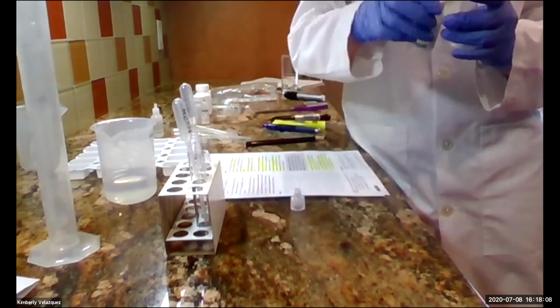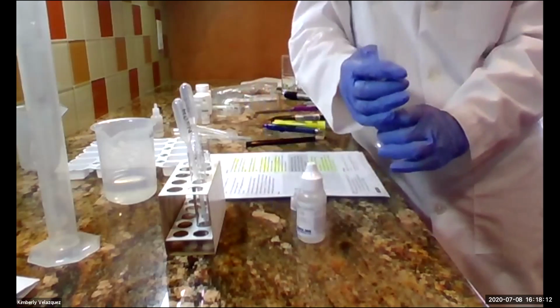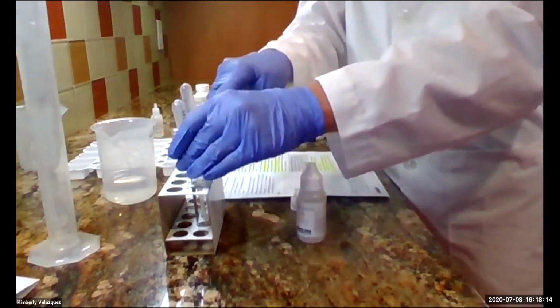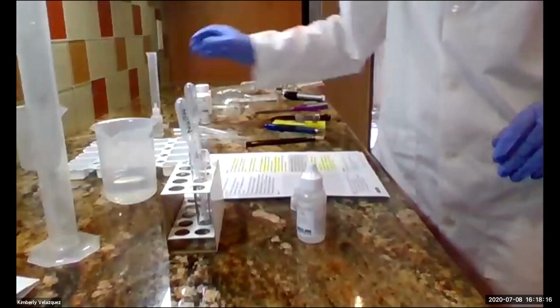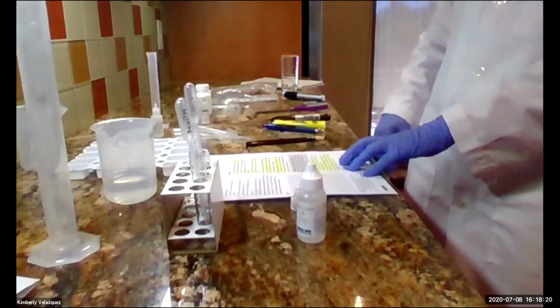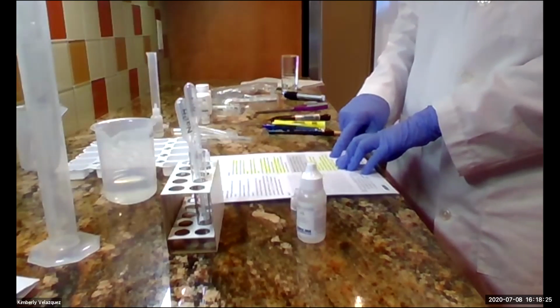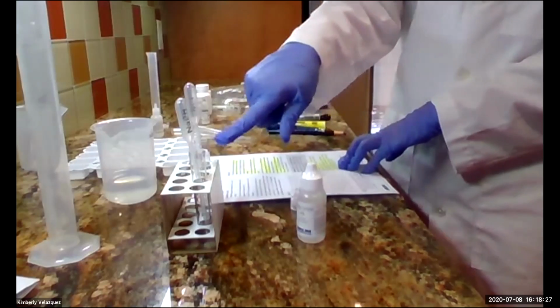I'm going to add 1.2 mils of that to my graduated cylinder, and then I'm going to add enough water to get me to 12 mils, and I'm going to pour that into the sodium hydroxide test tube. Okay, now what I want to do is add pH indicator to both of my test tubes.